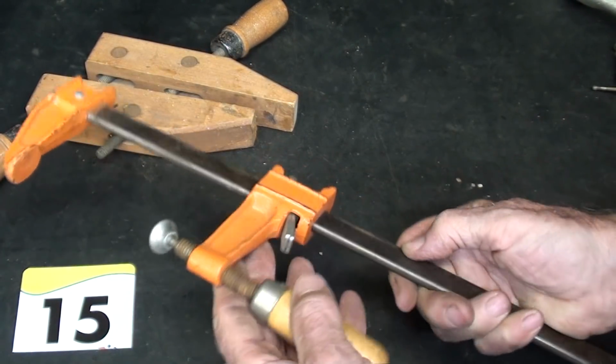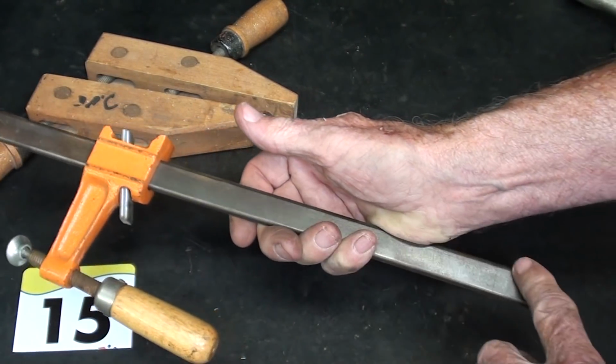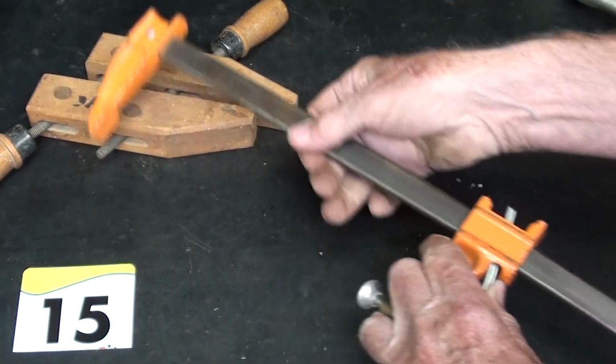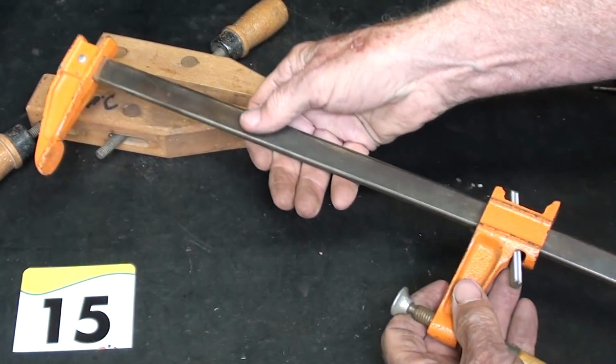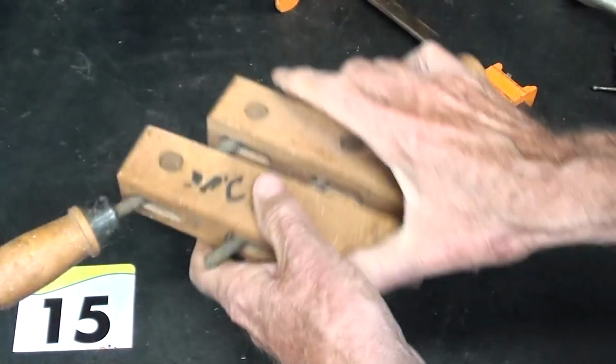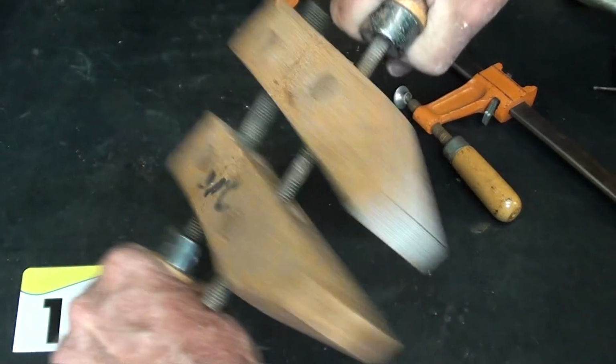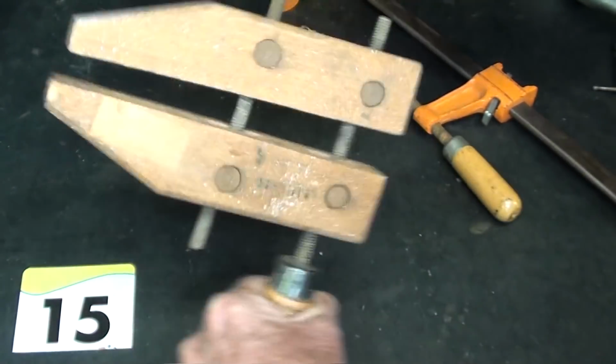And this is a clamp used for longer work. They come with a beam that allows you to adjust this very quickly for long boards or wide boards. And this is called a hand screw. They still make these, although they are kind of archaic. Perfect for woodworking though.